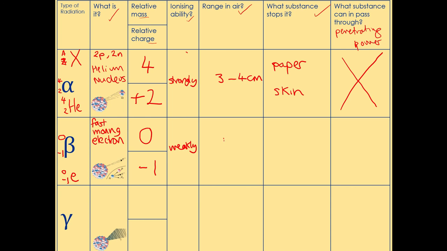Its range in air is about 1 meter. It is not stopped by skin or paper, so it can pass through both skin and paper and 3 to 4 centimeters of air. To stop beta, you need a few millimeters of aluminium.